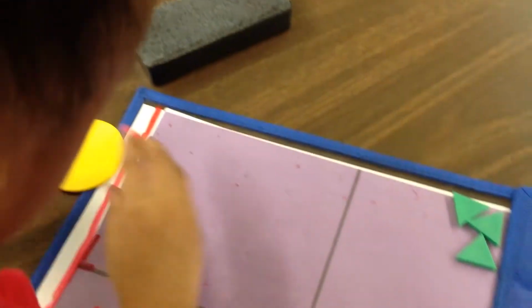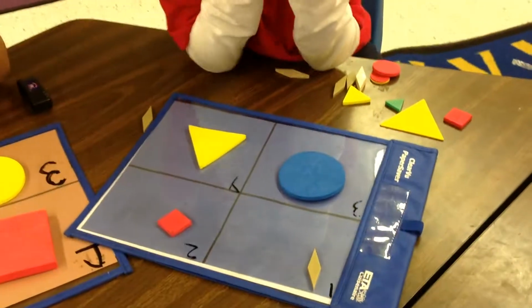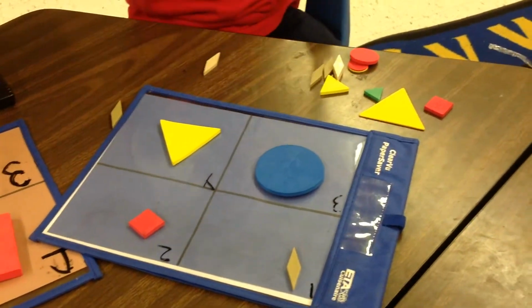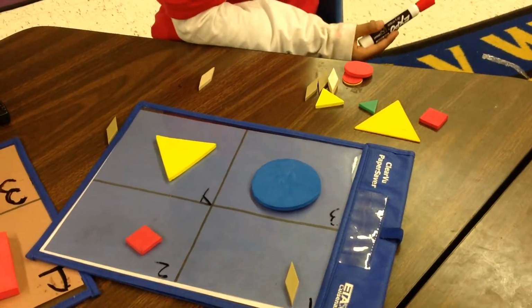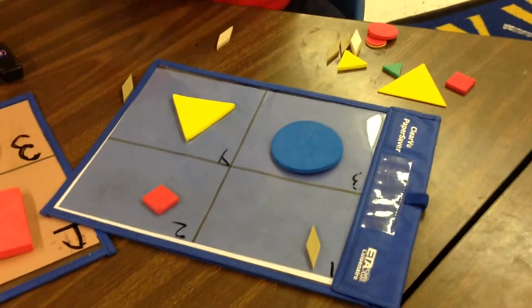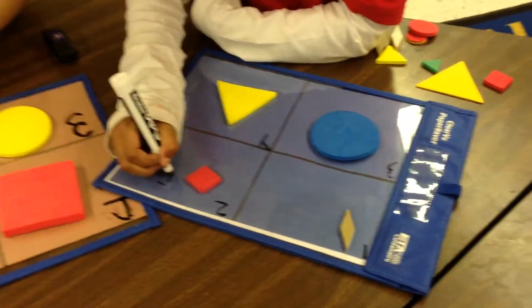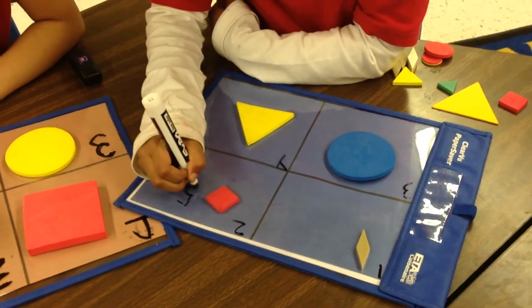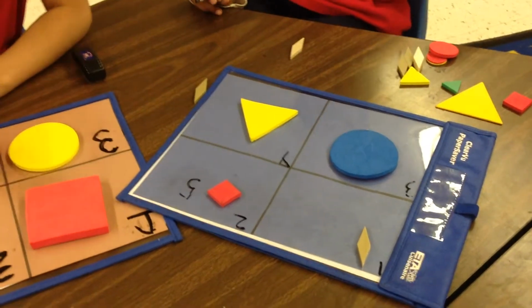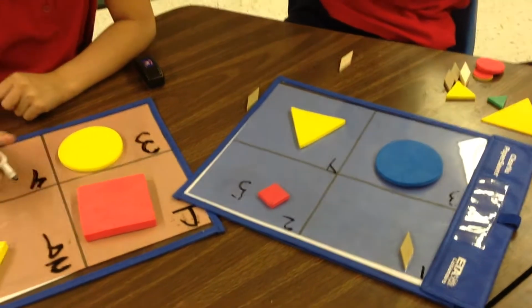Kind of the middle of a 5. The middle of a 5? Okay, let me see the 5. Which number would remind you of the form of a rectangle? The bottom. A 1.